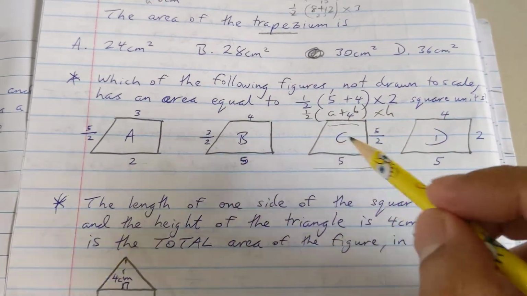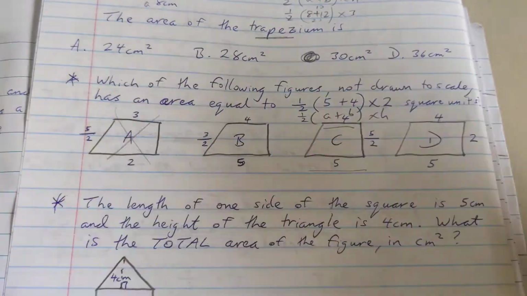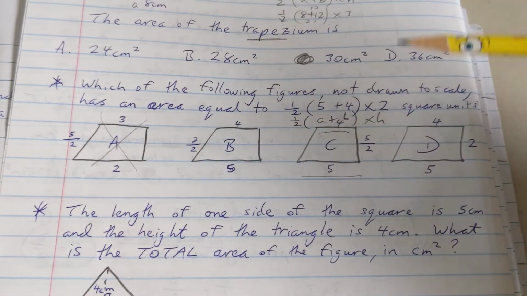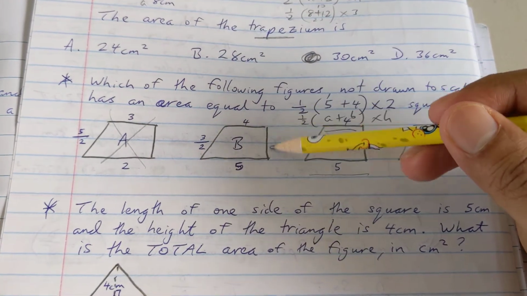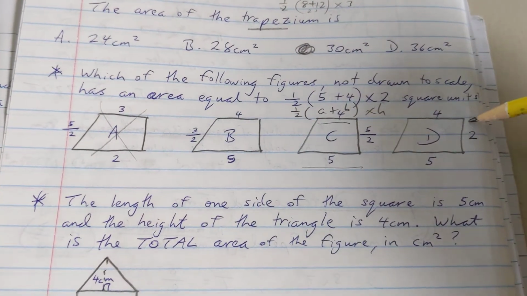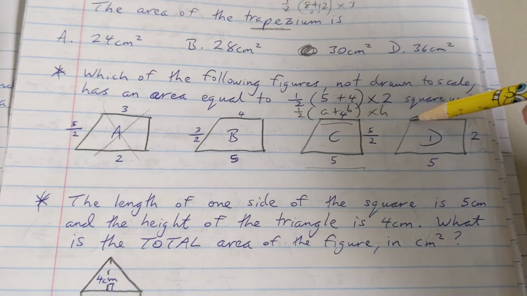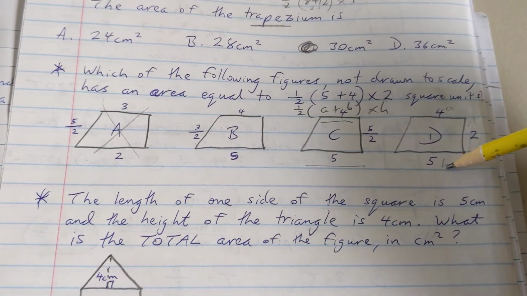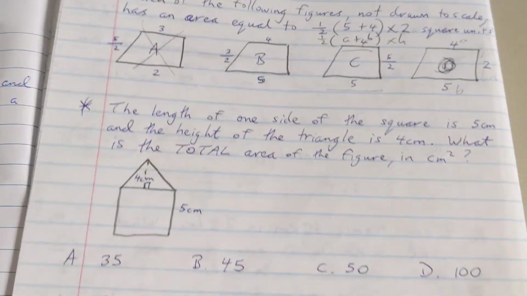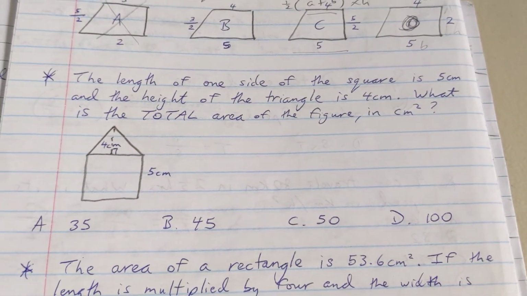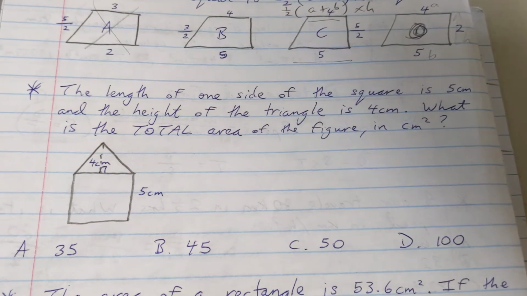And you can see all of them except this one have that. So that one is automatically out. 2 must be the height, so this line here must be the height. This is the only one with the height being 2, and the two parallel lines a and b, so my answer is going to be D. And these are just some other questions that are good to see how area really works.